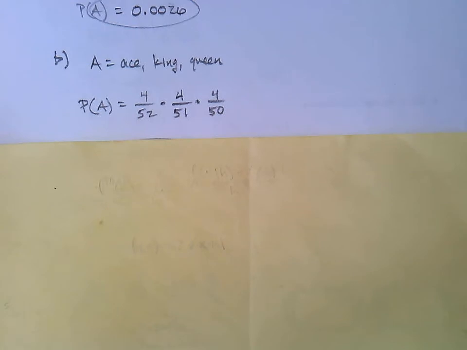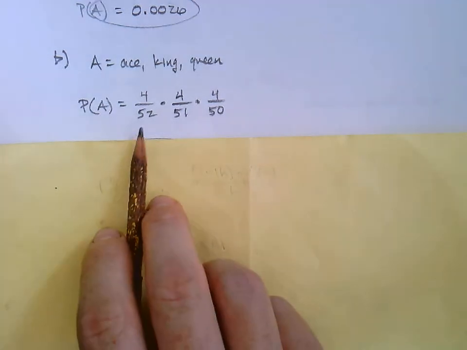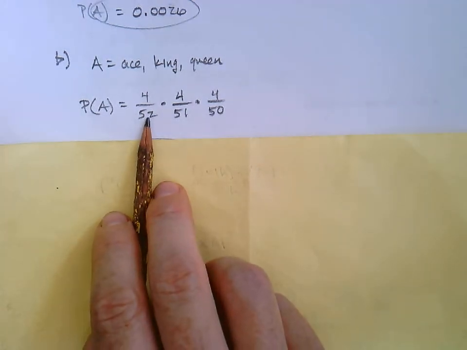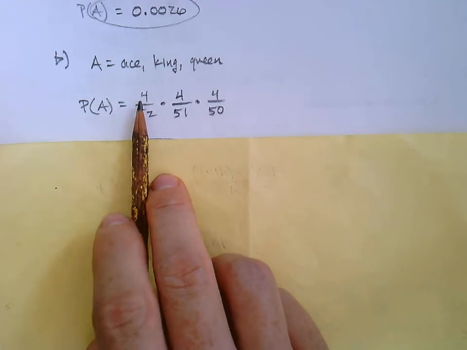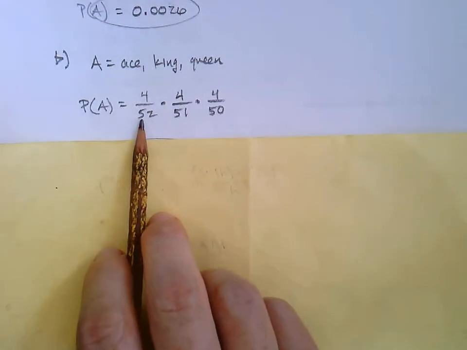All right, so here we've got three numbers for the probability of A. Let's talk through them. We go up to that deck and there are 52 cards, and we want to get that ace, or one of those aces. Well, there are 4 aces out of 52.